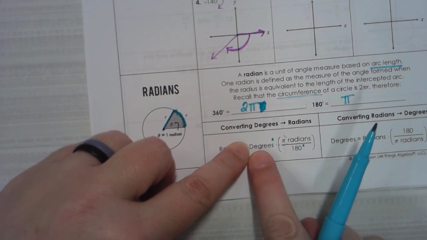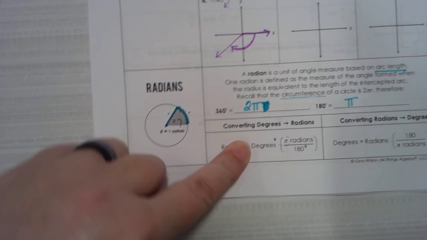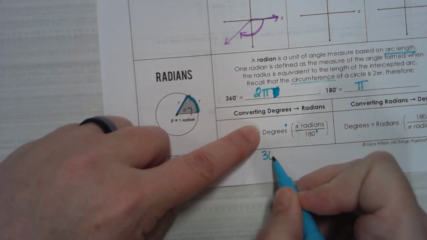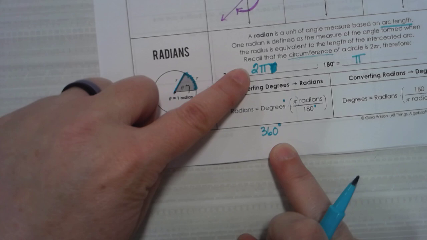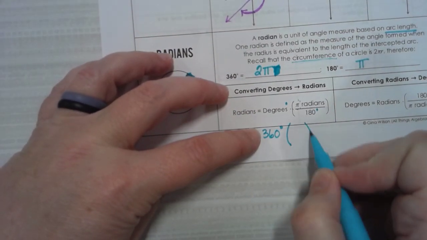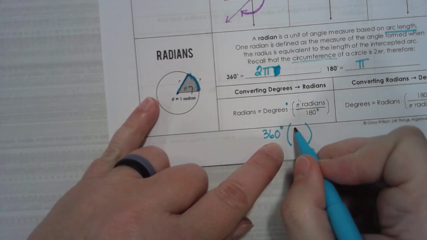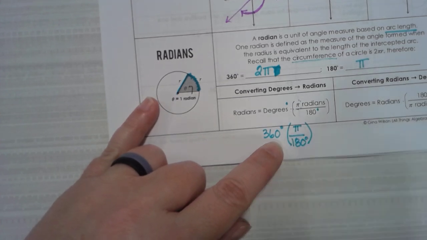So we're going to take whatever we have times pi divided by 180. For example, if I had 360 degrees and I wanted to change that into radians, I already told you it was 2 pi, right? So we're just going to check that. We're going to take this 360 and multiply. We want it to be in radians, so we're going to put pi on top, and we're going to have the 180 degrees on the bottom.